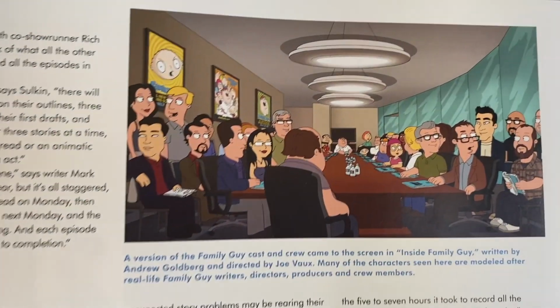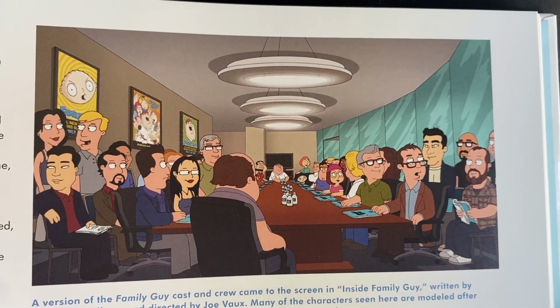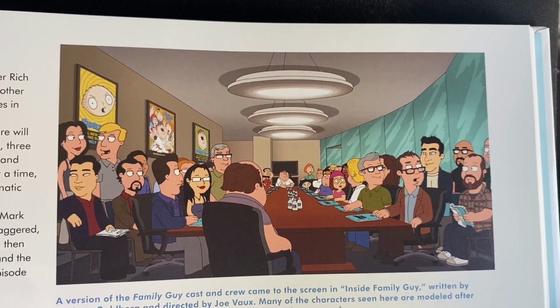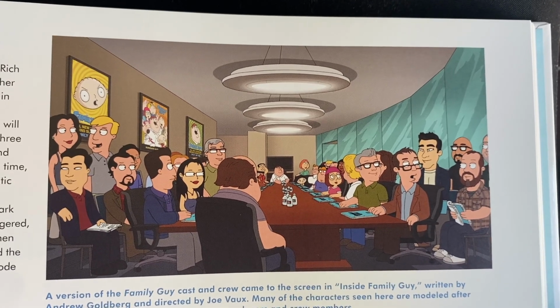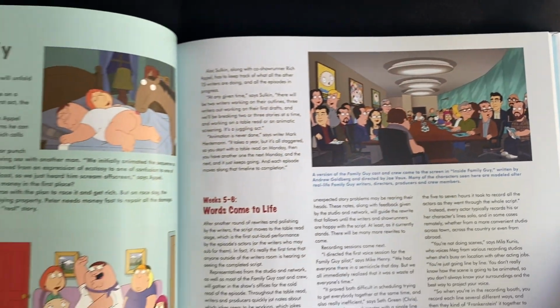And this is another one that I designed. This is the conference room, and you can see all the directors, the producers, and the writers all together brainstorming on different ideas for the next season. I thought that was pretty cool. That's also in the book.